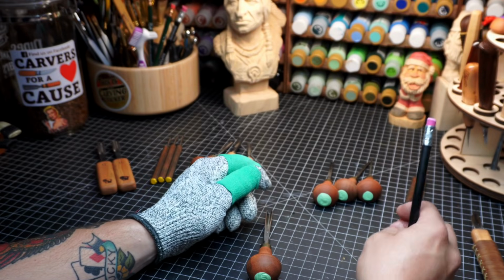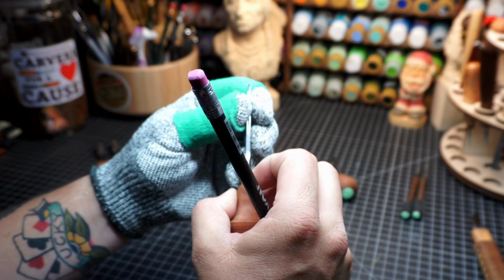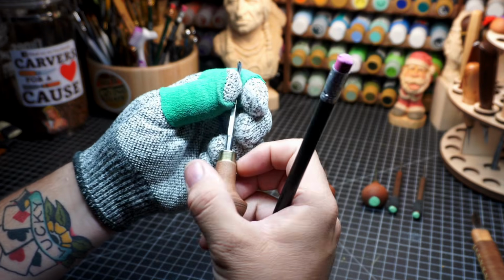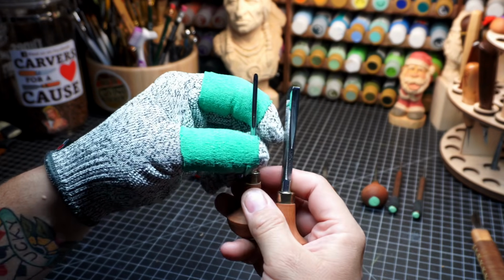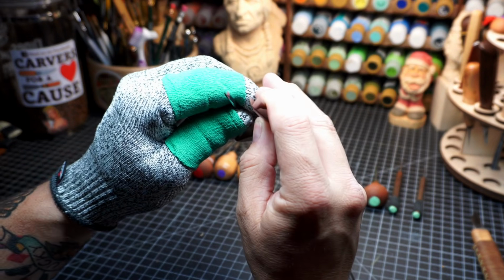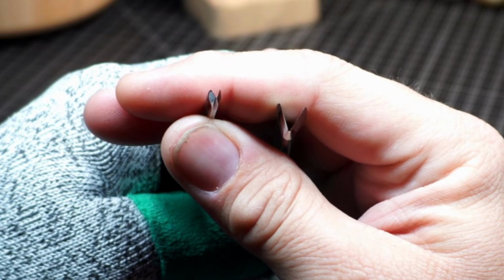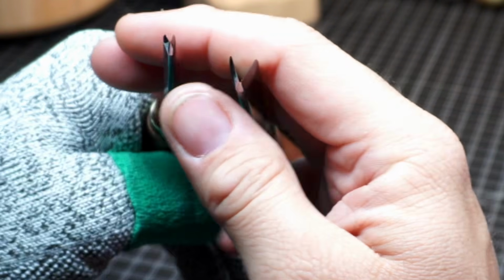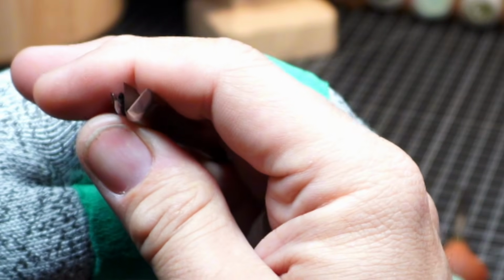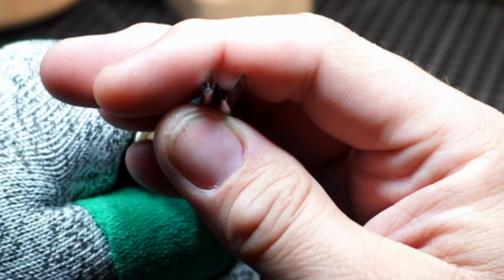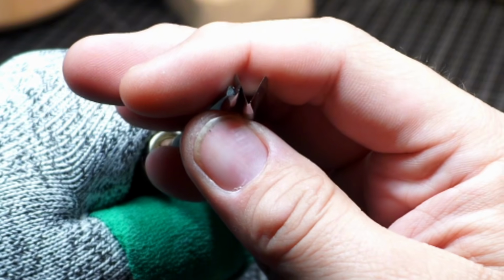Now, Pfeil also makes a smaller 15. That's not it. So this is it. So both of these tools here are number 15. And you can see the V's in them are the same shape, but one is wider than the other. Now also you should notice this, okay? The smaller V-tool is simply the bottom of the larger V-tool.